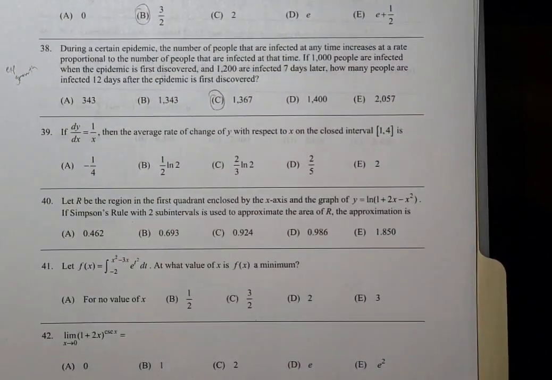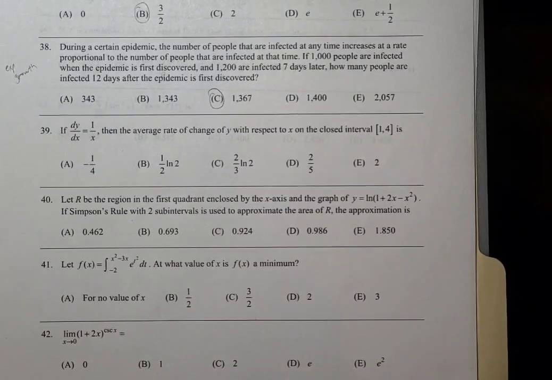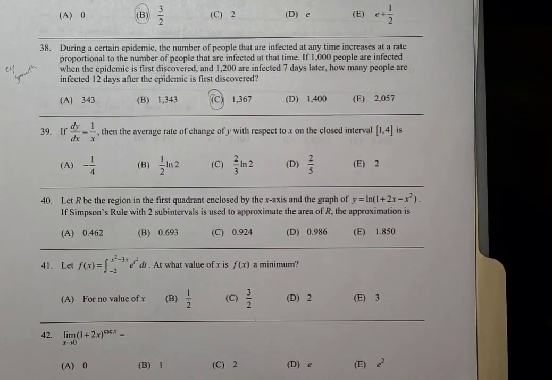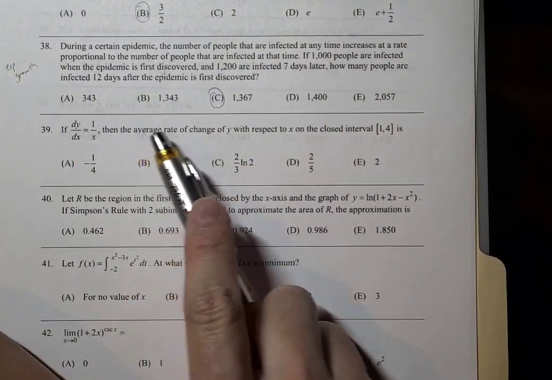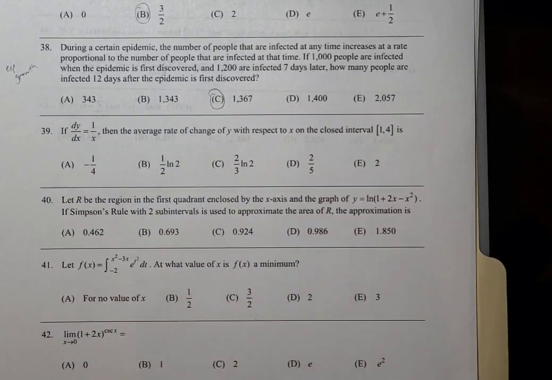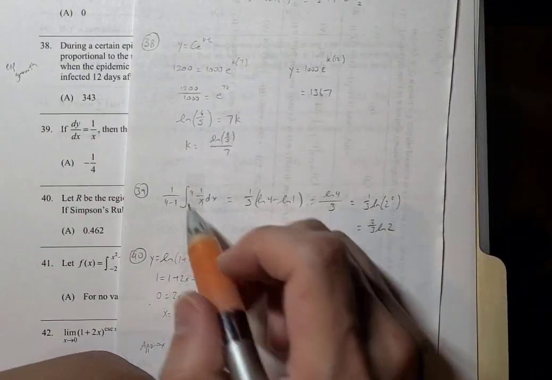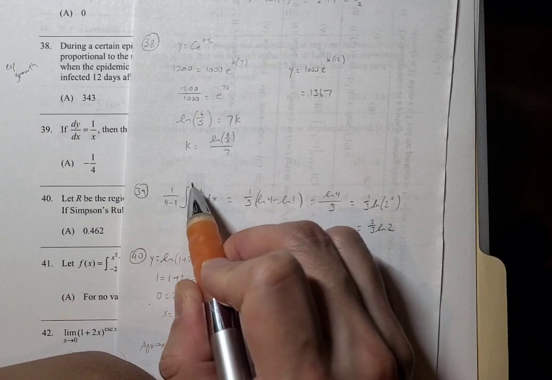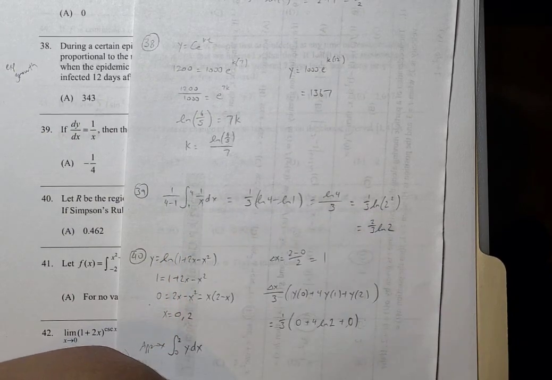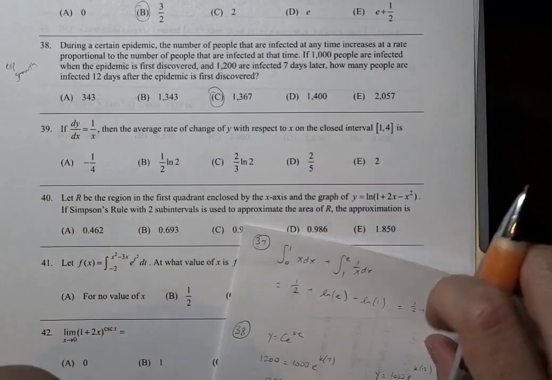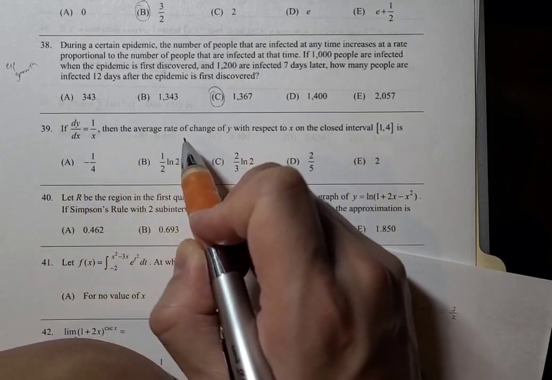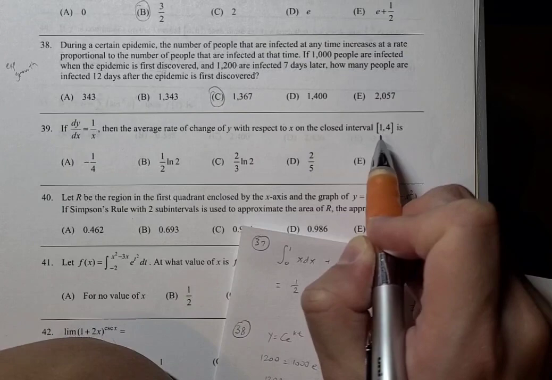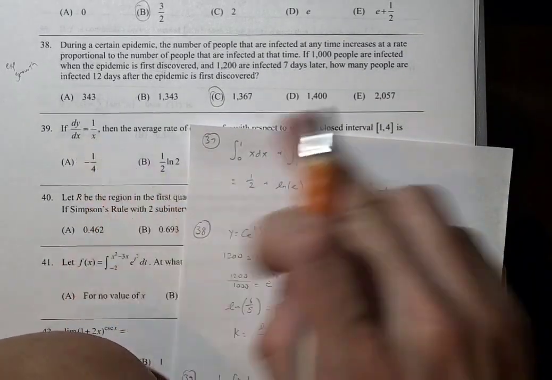dy/dx equals 1 over x. Then the average rate of change of y with respect to x on the closed interval 1 to 4 is, this is just asking what the average value is, okay? This is the rate of change, 1 over x. So the average value of the rate of change is, where did I write it? Over here. So it's from 1 to 4, so 1 over 4 minus 1, integral from 1 to 4, 1 over x dx, okay? Once again, they give that dy/dx, well, we know dy/dx is a rate of change, okay? So they want the average rate of change in this interval, so that's the average value of this guy from 1 to 4.